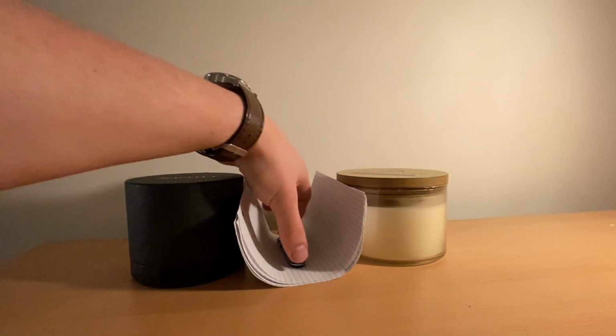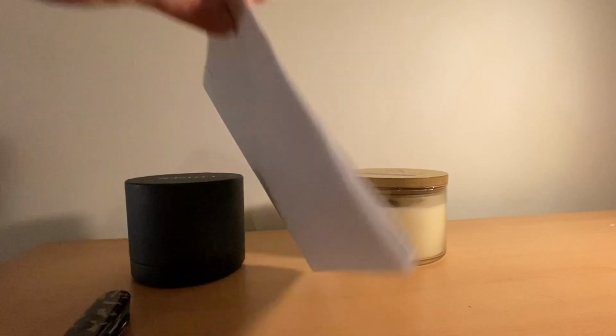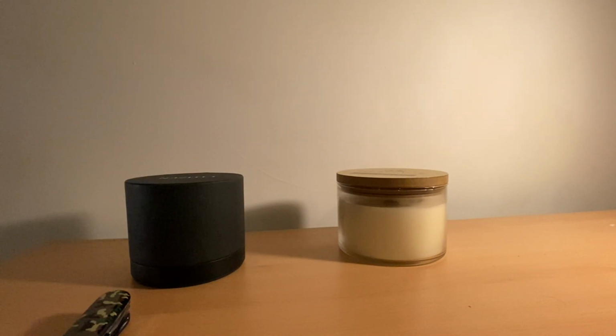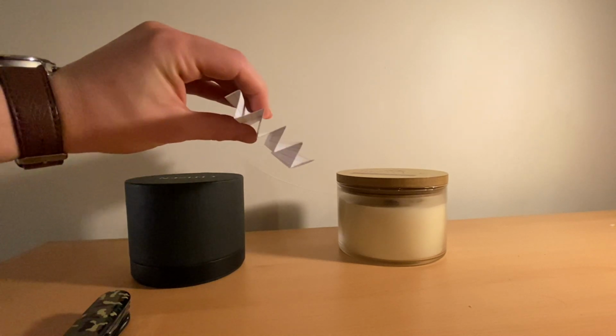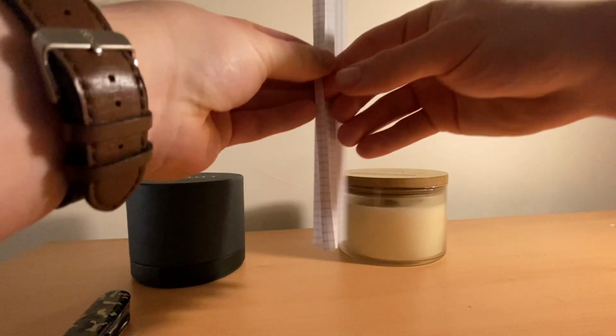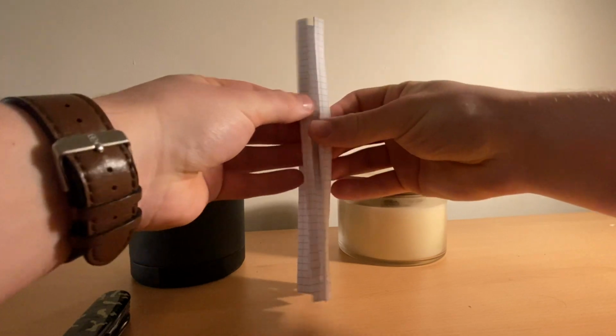So at this point, should we assume that paper's just not suitable for supporting this weight for the bridge, or is there something different that we could try? What I'm going to do now is take away these pieces of paper, and I'm going to put in 1 piece of paper. So this is corrugated. Originally, this was 1 piece of paper. I'll show you that now.